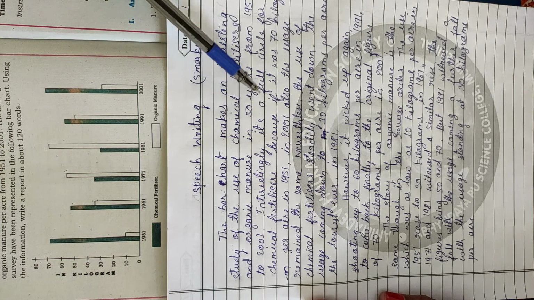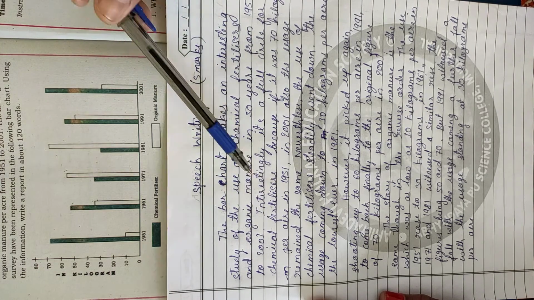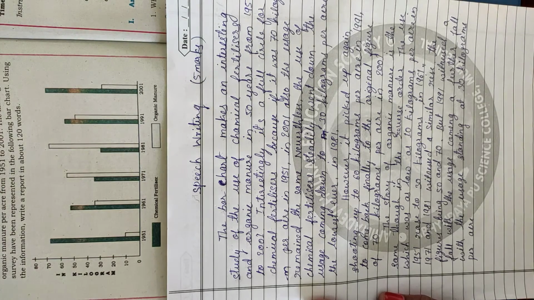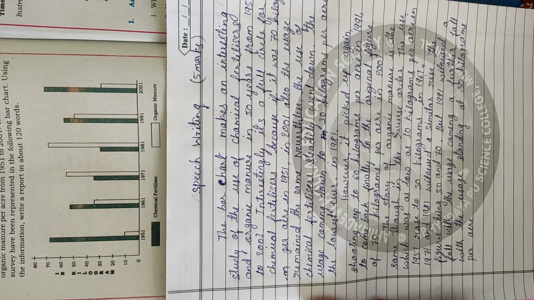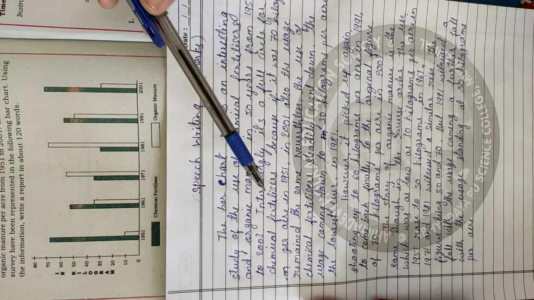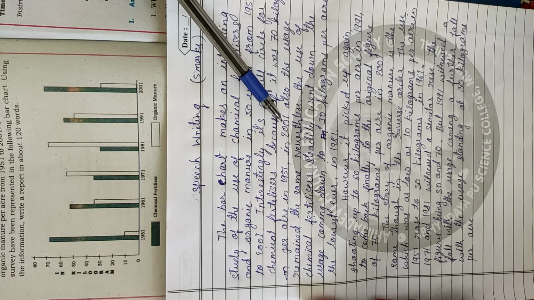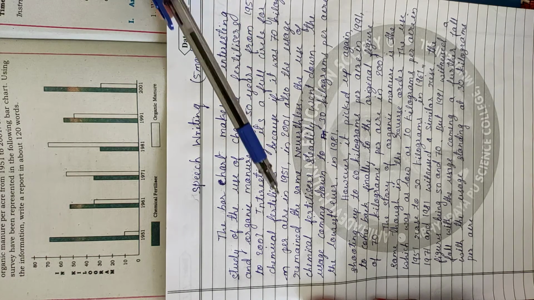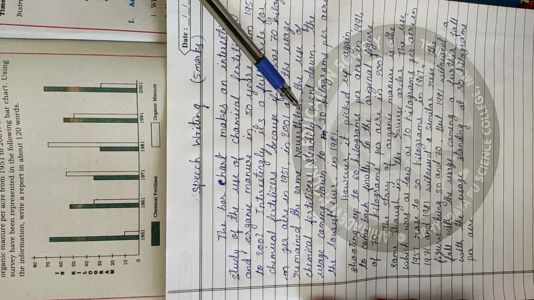Interestingly, it's a full circle for chemical fertilizers. Initially full support was given to the chemical fertilizers, because if it was 70 kilograms per acre in 1951, in 2001 also the use remained the same.